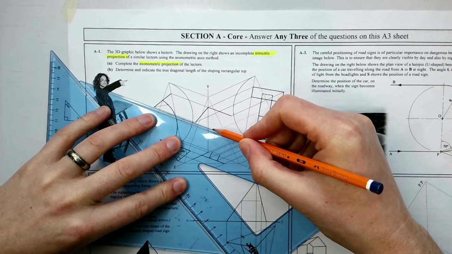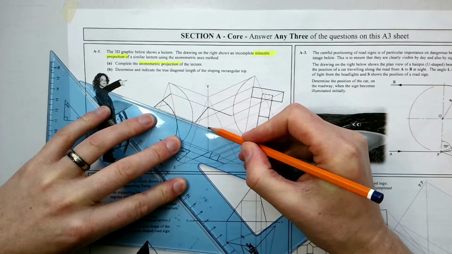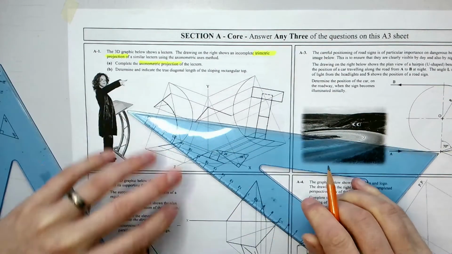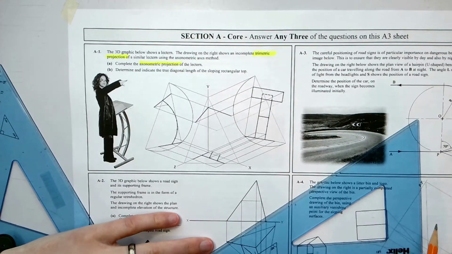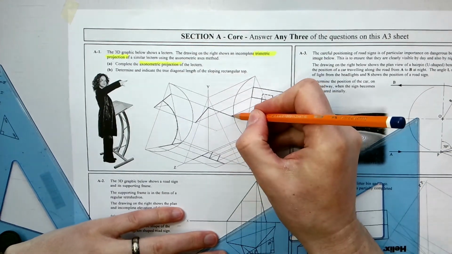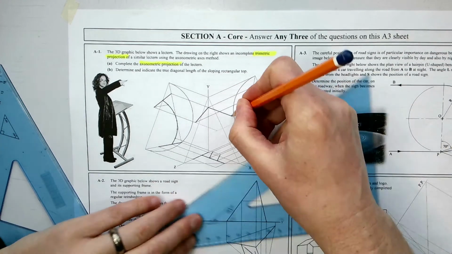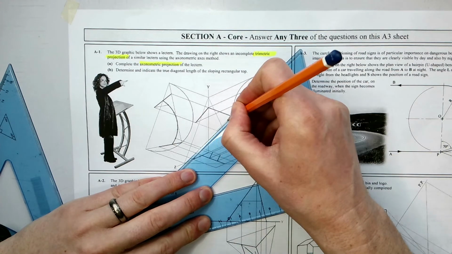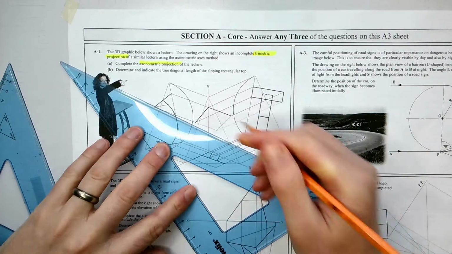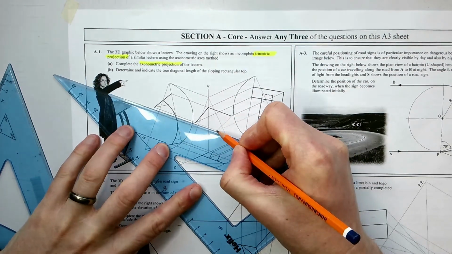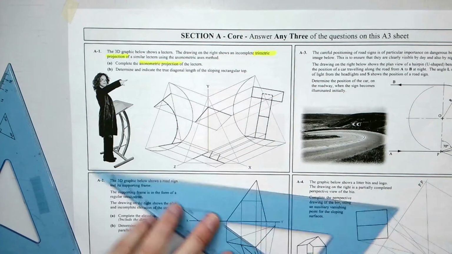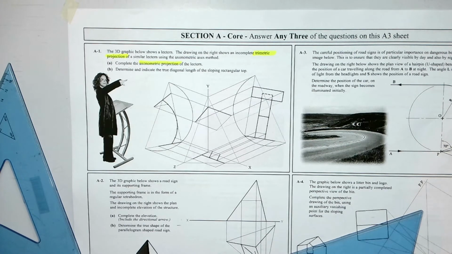Where those meet, we have points on the axonometric projection. I'm just going to join those up and heavy those in. Sometimes it's easier to start on the top and on the bottom. So that's the top slanted part.